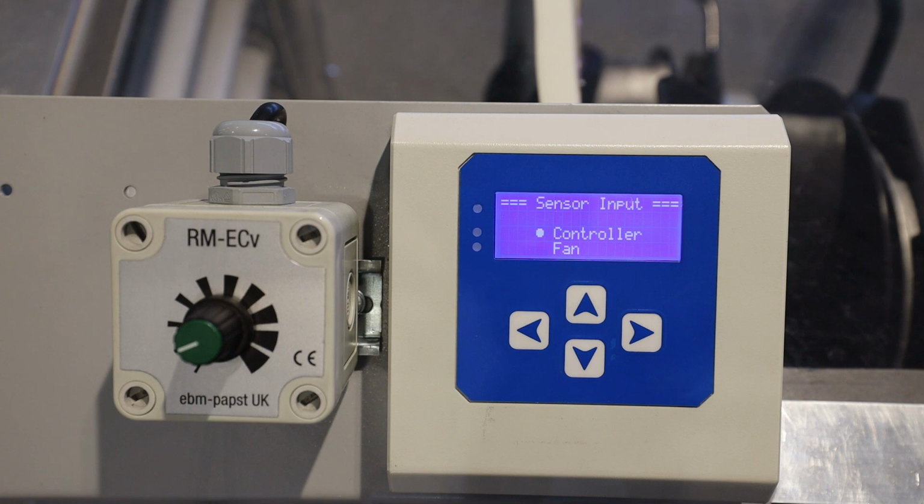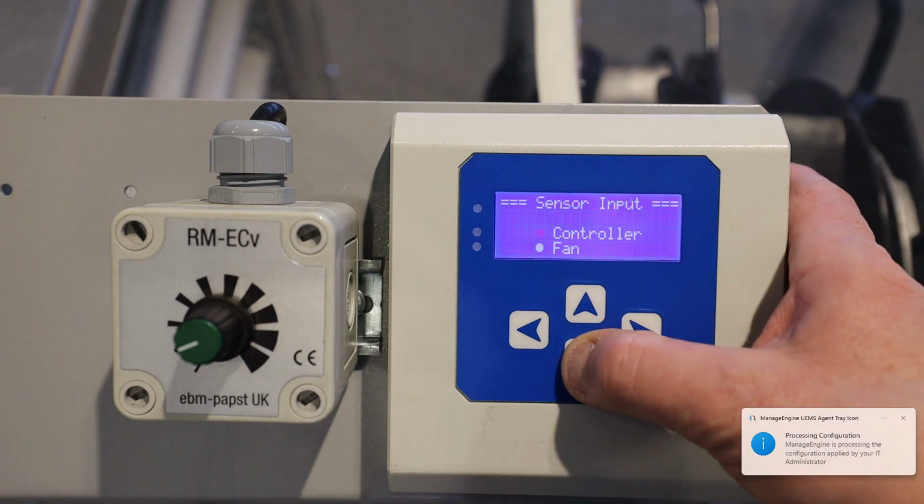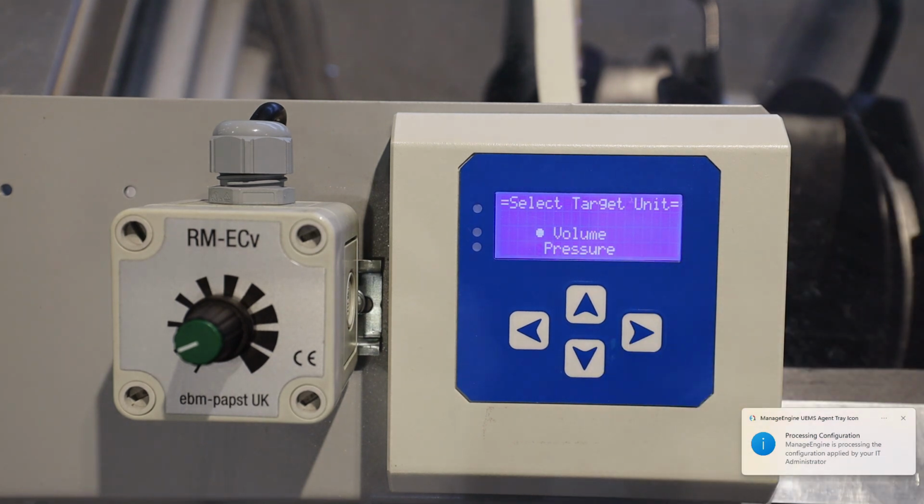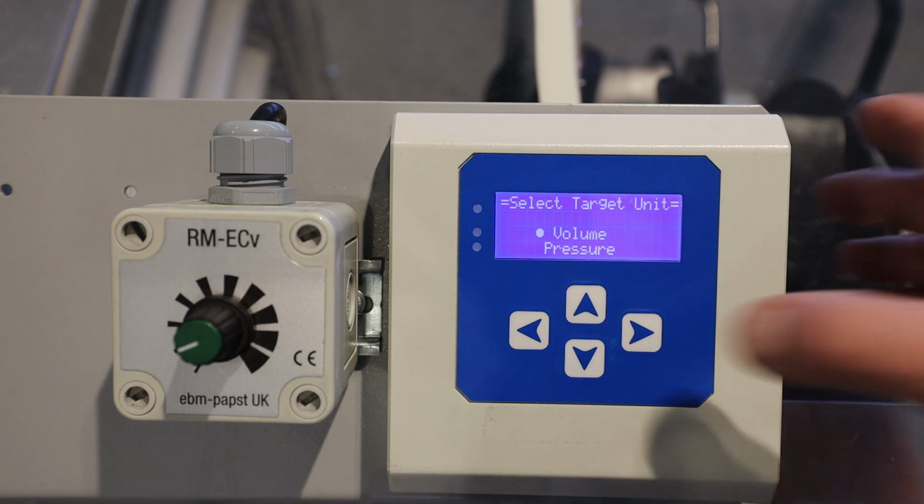The source of the sensor signal should be set to the appropriate source. In this example, it's fan analog input 1 terminal. The measurement parameters should be selected. In this example, we're selecting volume flow. The pressure range of the transducer is 0 to 2000 pascals and the K factor of the inlet ring is 76.